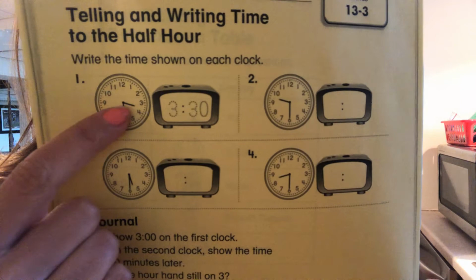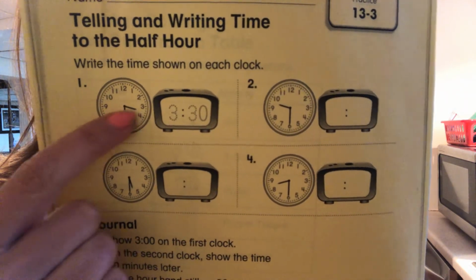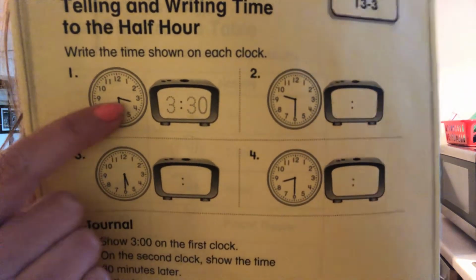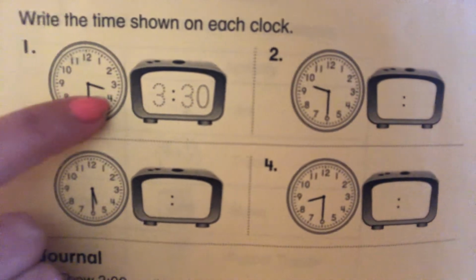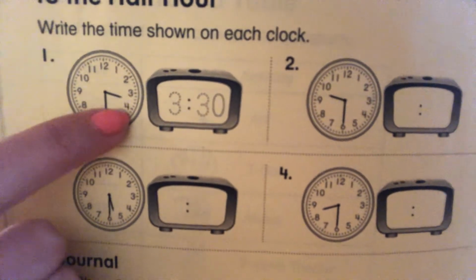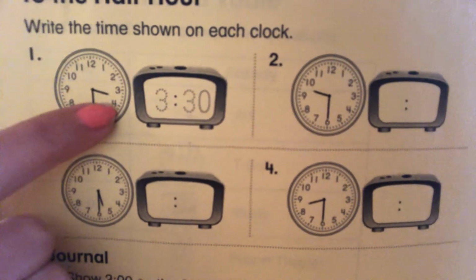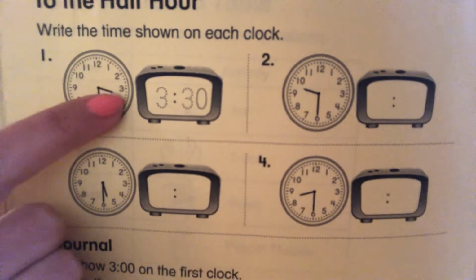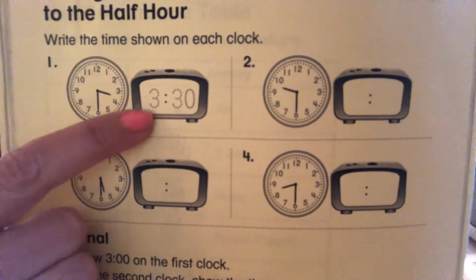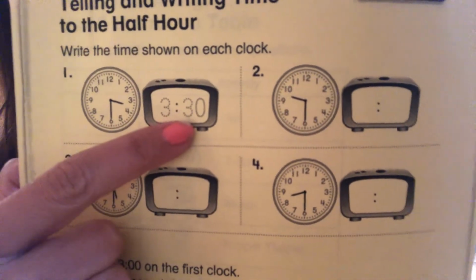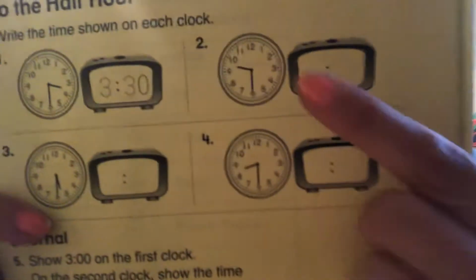The hour hand is going to be in between 2 numbers. If you look here, it's in between 3 and 4. It's not quite on the 4, so it must be 3:30.